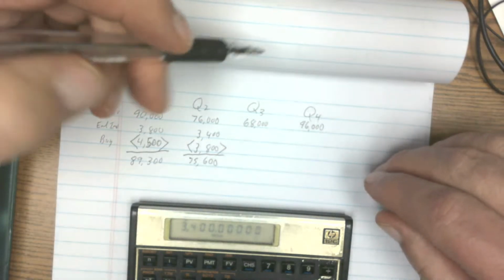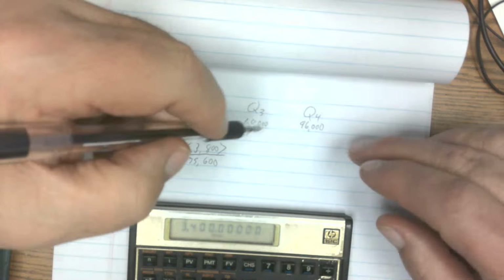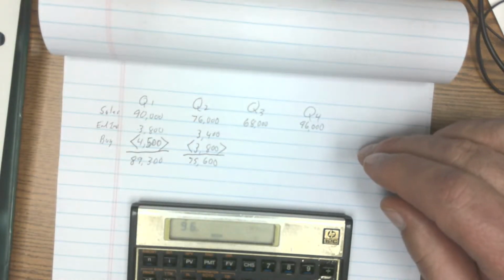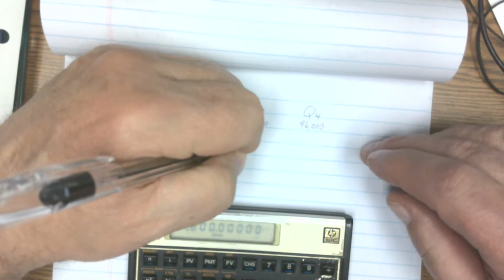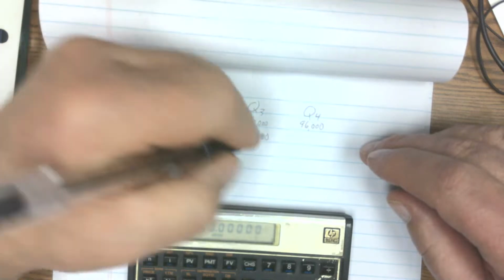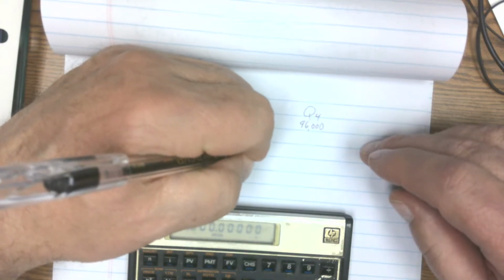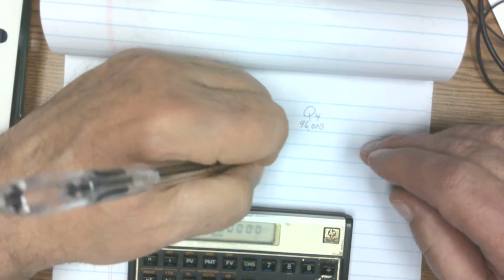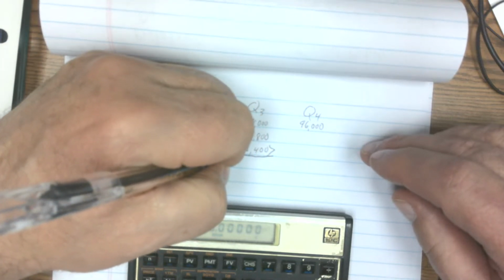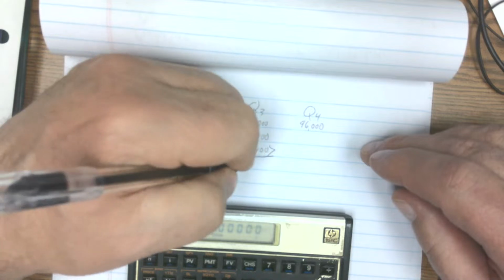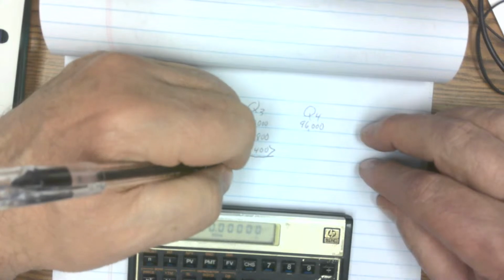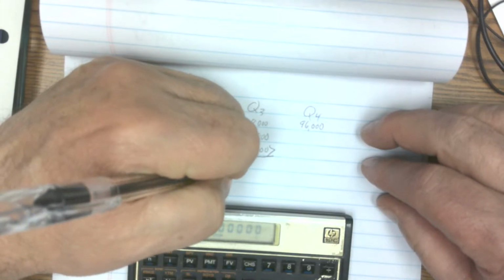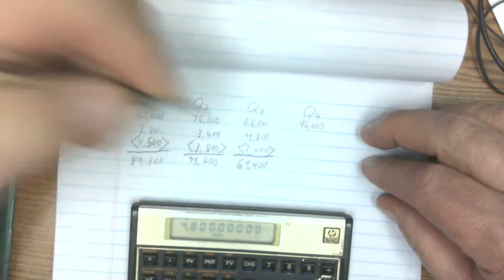And then finally, I'll need 5% of 96,000. So that's 4,800. And I know I have 3,400 in the beginning inventory, so just move that down. So I need to make 1,400 more this time, right? In order to ramp up for quarter four. And so that's going to be 69,400 that I'll need to make.